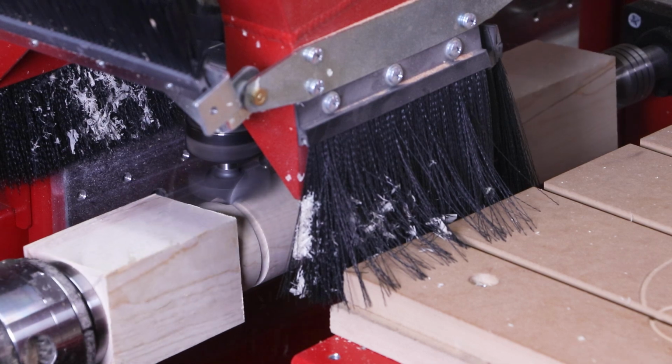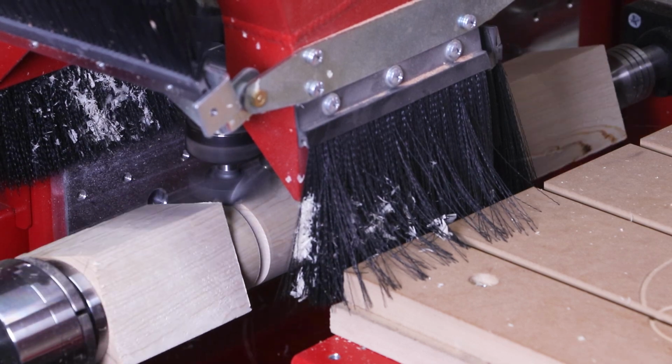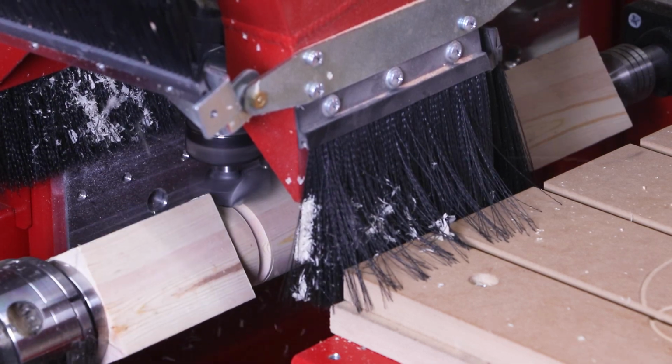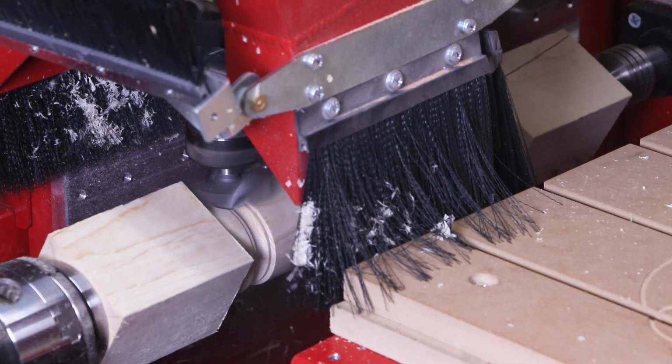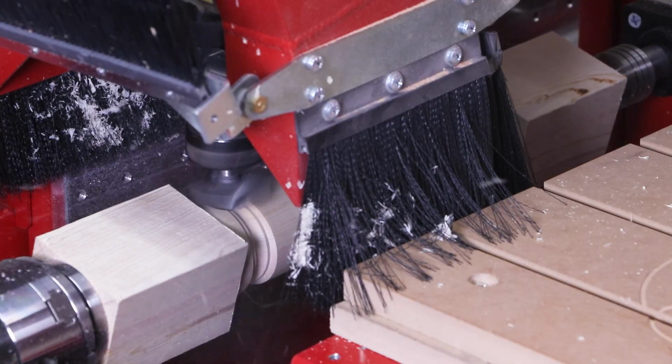Here, the default parameter in CCAM Pro is to plunge the cutter 1/8 of an inch per rotation until it gets to its final cut depth. And the final cut depth for this process was the profile height of that cutter.